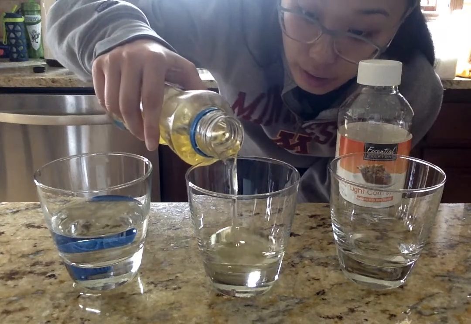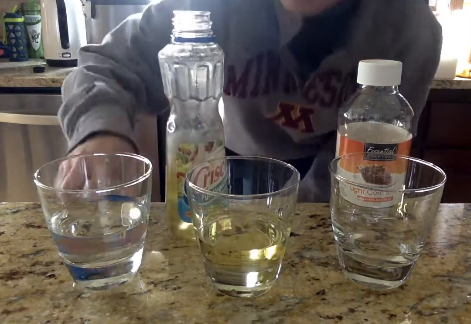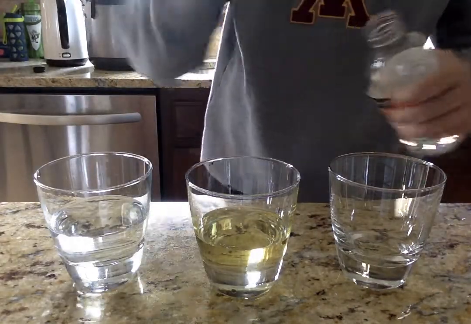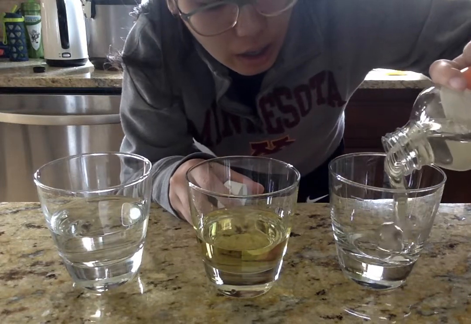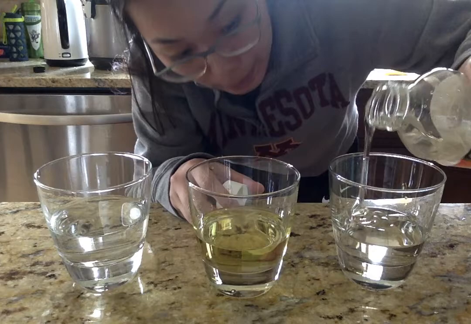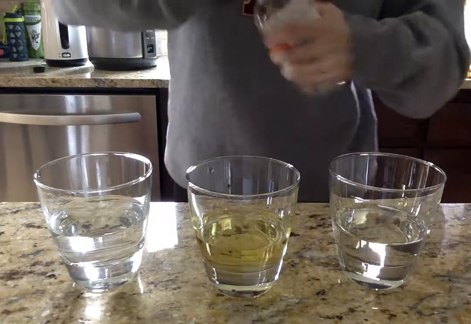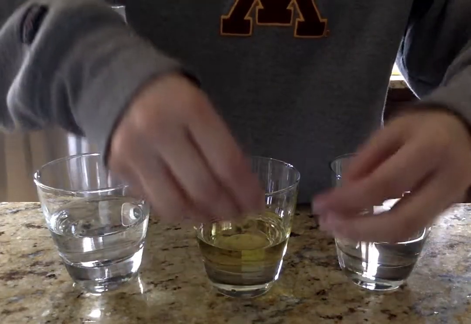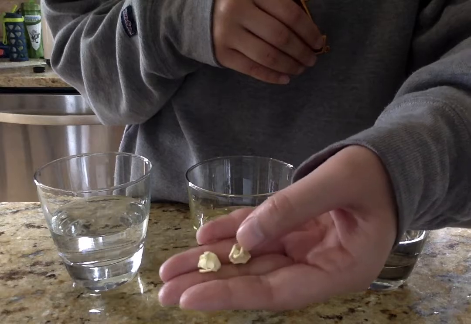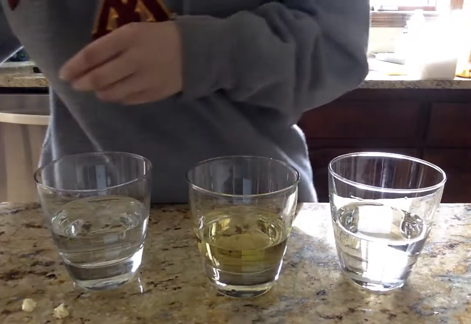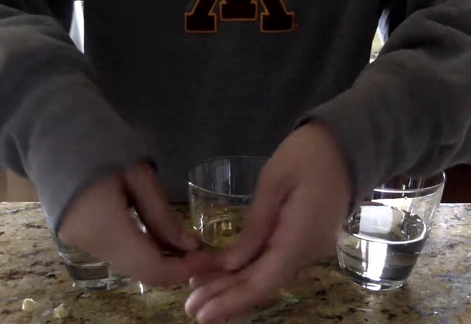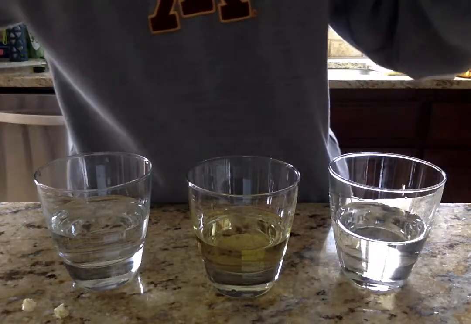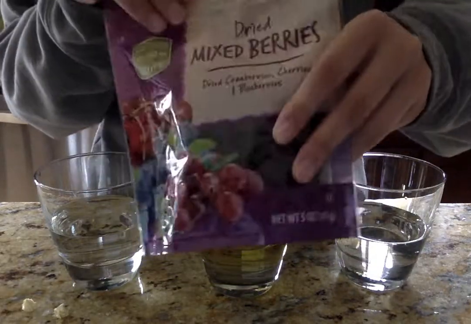Okay, and so what we're going to do is take small items from around the house. So I've got these small paper balls, and then I've got pennies, some bobby pins, and then my last item will be some dried berries.